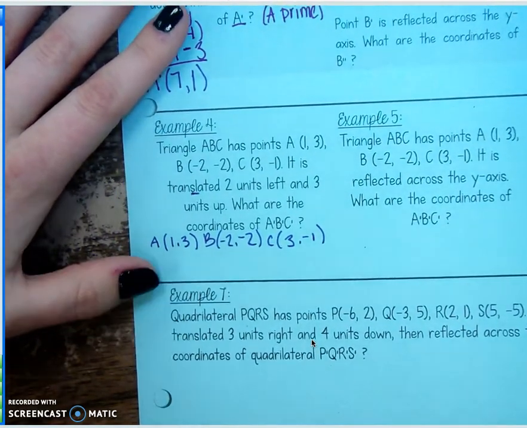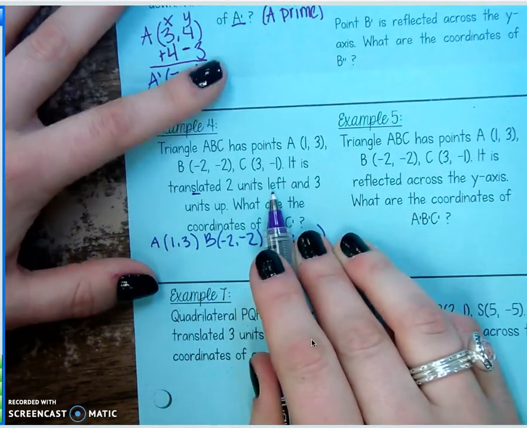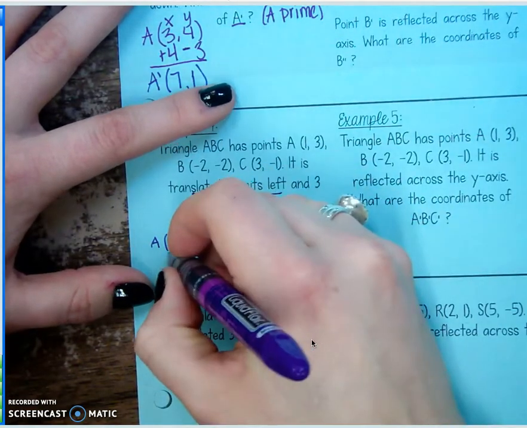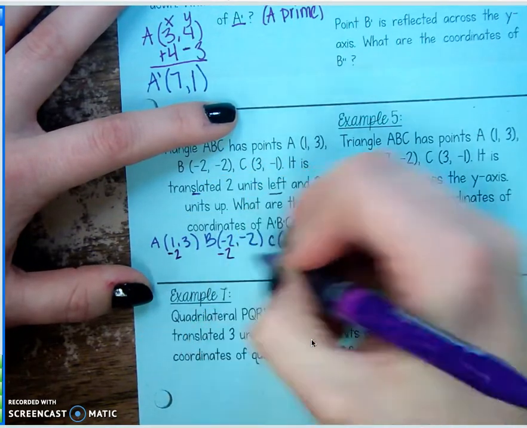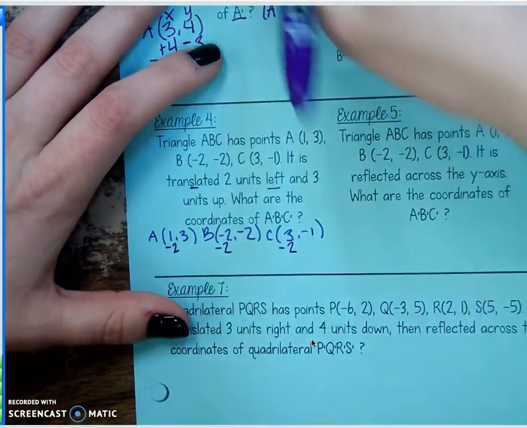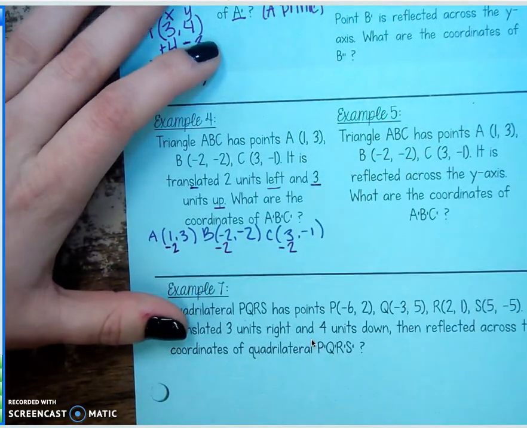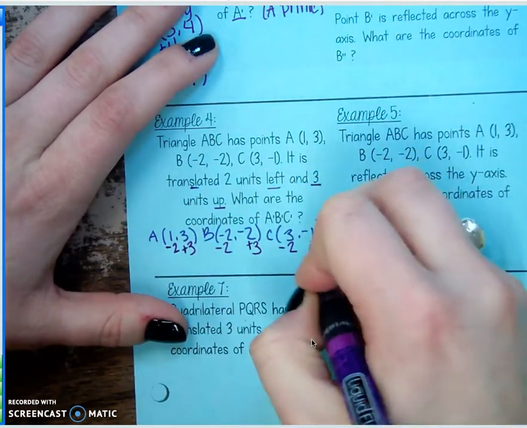All right, and what am I doing to each? It's going 2 units to the left. Well, left means to subtract, and it also means I'm looking at the x. So I'm subtracting 2 from all of the x values. And 3 units up means I'm going to add 3 to the y value.